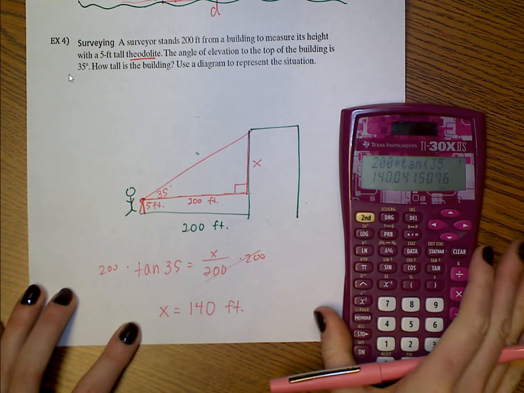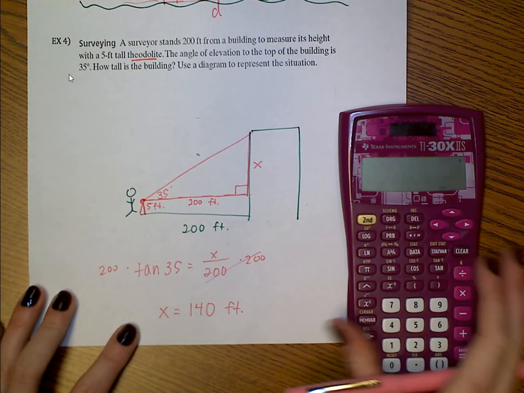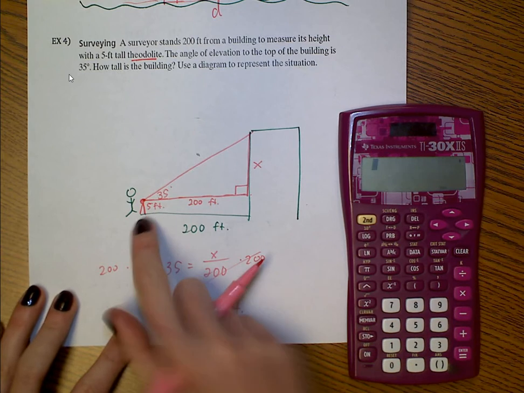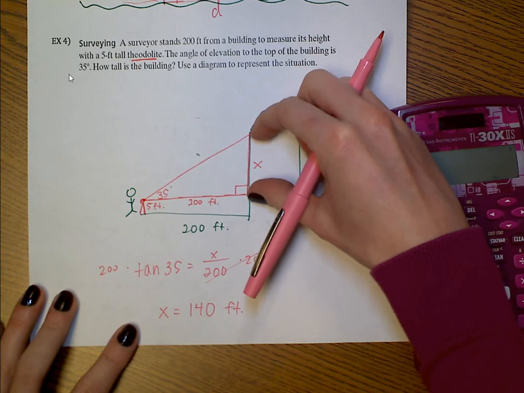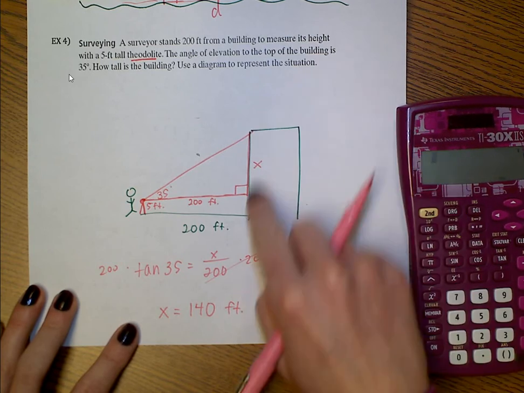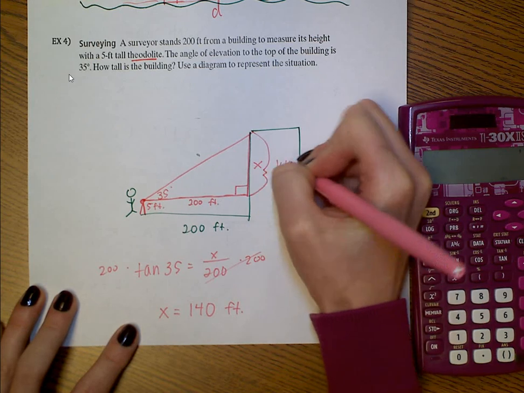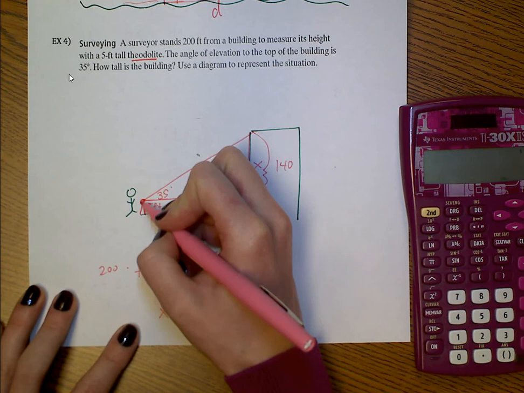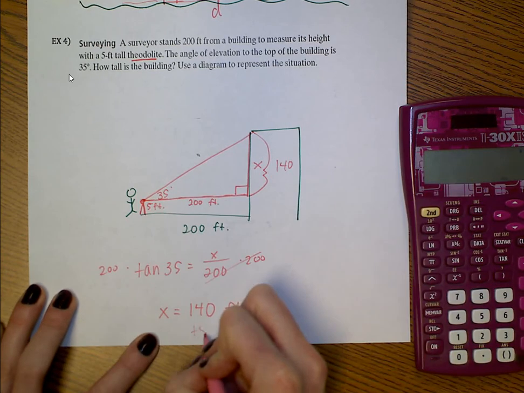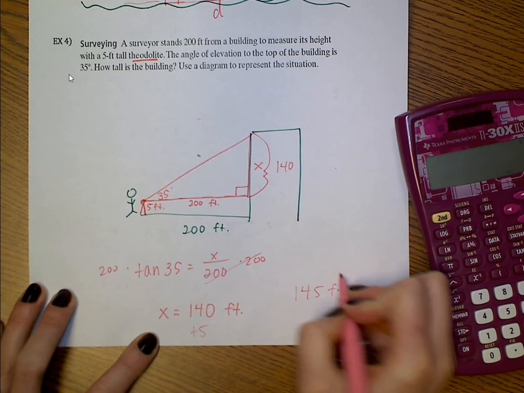Now, think closely here. They're not going to give you a number in these problems for you not to use it. I haven't used this 5 feet for the theodolite at all yet. I have from here to here is 140, but I want the entire height of the building. I want all of this. I only know that. So this right here is 5 feet. That's how tall that instrument was. So you actually need to add that on and tell me the whole height of the building is 145 feet.